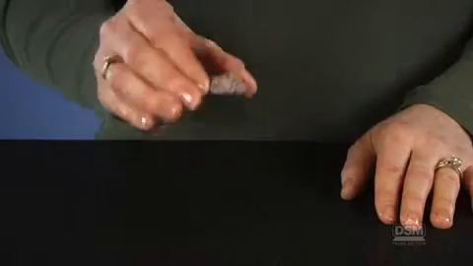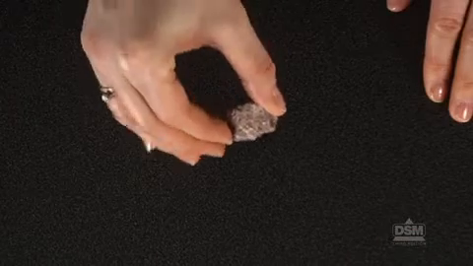Next, tell students to observe one of the rocks more closely. Give each team a piece of granite and let them observe it by looking at it and touching it. The students may observe that it is hard, bumpy, pink and black, speckled, rough, and so on.